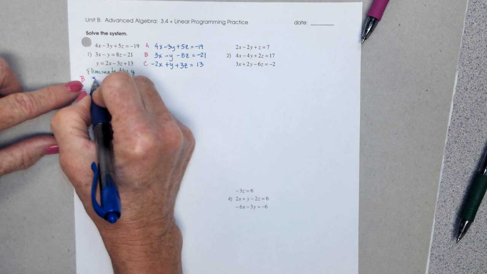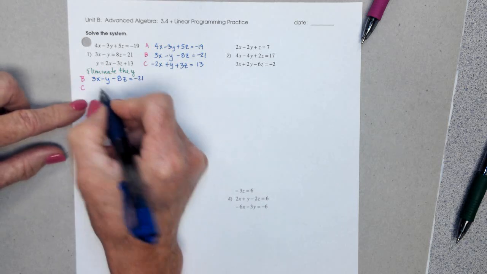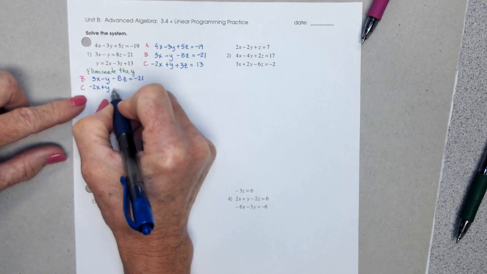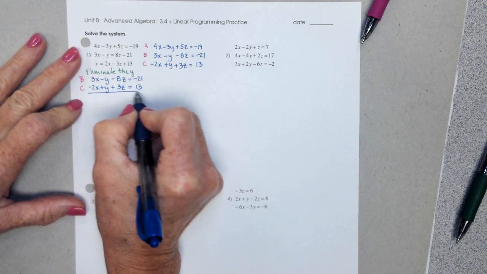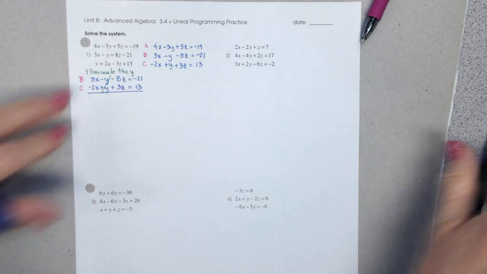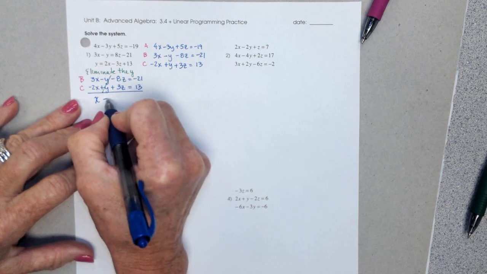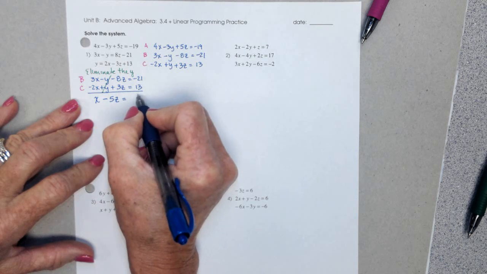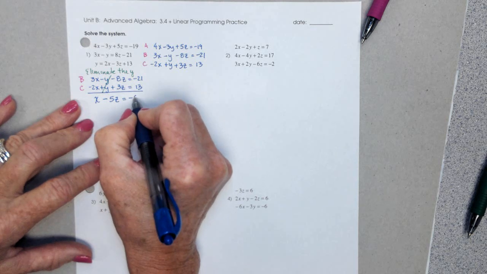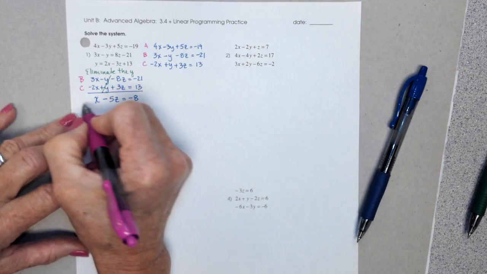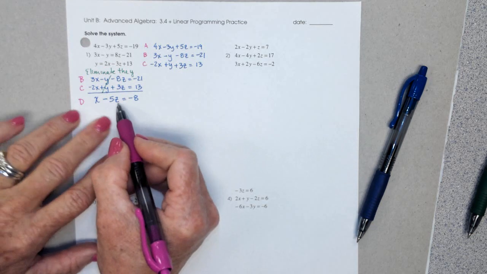Equation B, 3x minus y minus 8z is negative 21, and equation C, negative 2x plus y plus 3z equals 13. Okay, the y's eliminate here, and we are left with 3x minus 2x, or x, minus 5z equals negative 21 plus 13, which is negative 8. All right, that created another equation for us, equation D, with just x's and z's.